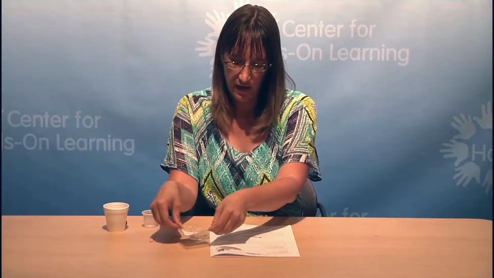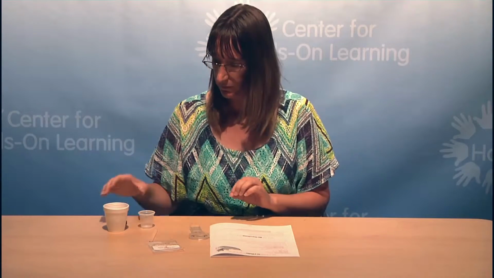At that point, you are done with the pickles, and you're going to move on to the next experiment dealing with cucumbers, and this is one that will last for some time. They will need to follow the directions that are in their student workbook on how to set up this experiment.